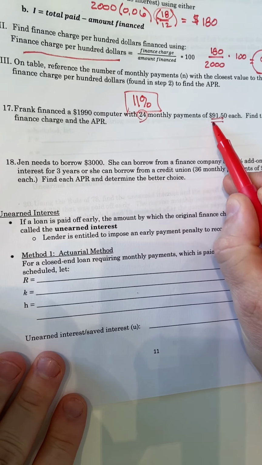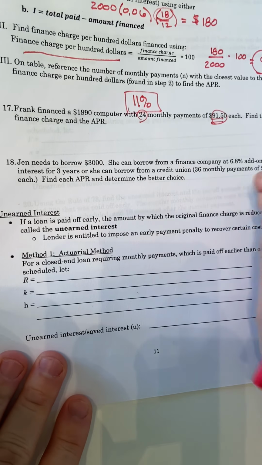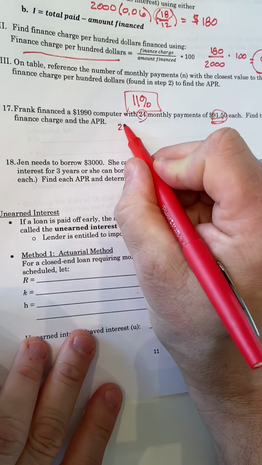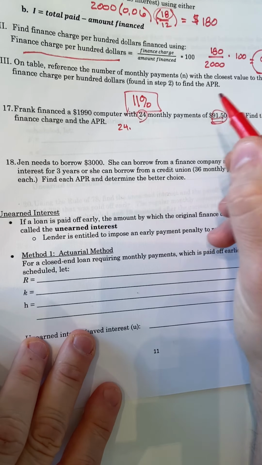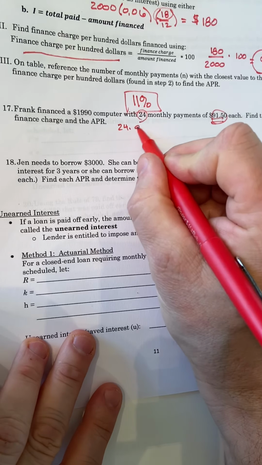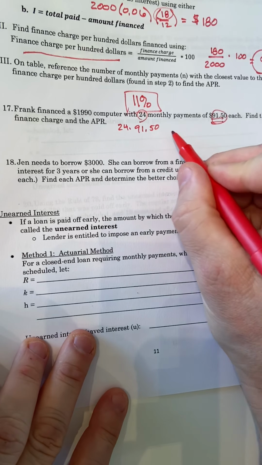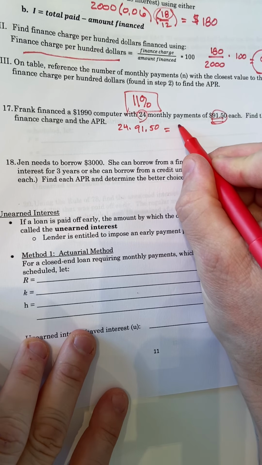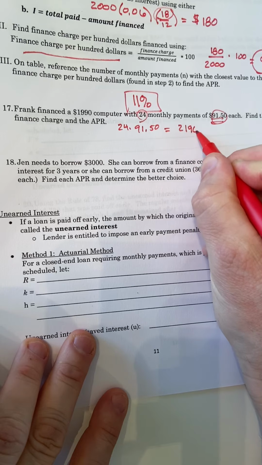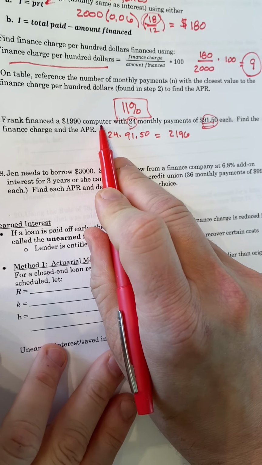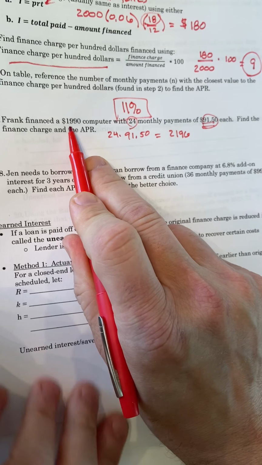24 months paying this amount, the amount that he is paying back is 24 times 91.50. When you multiply that into your calculator, he's paying $2,196. That's how much he's paying for this computer, even though the computer only cost $1,990.